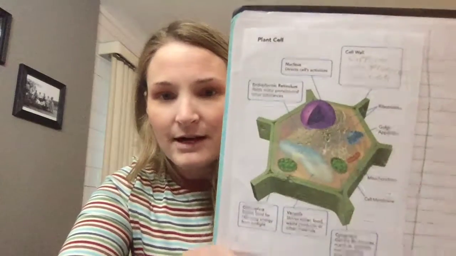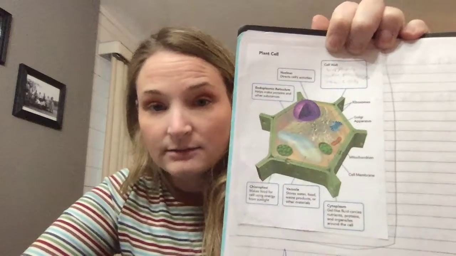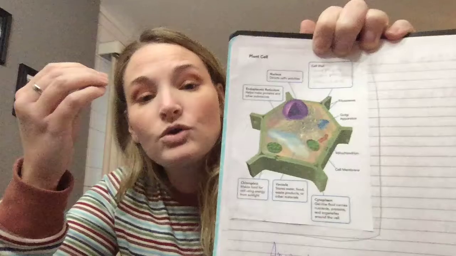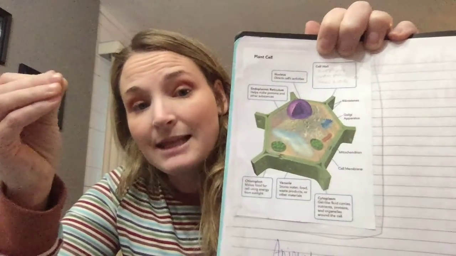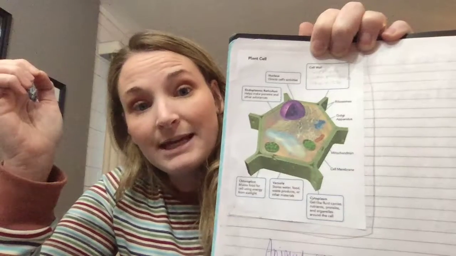I'm using Audrey's notes, so. All right, so remember, here's our parts of the cell. You need to know what each of these do. If you need to, go to the slides. Whenever you look on the slides, it'll have little helpful hints. Like the Golgi apparatus is the UPS store, okay? It packs and ships everything, all right?